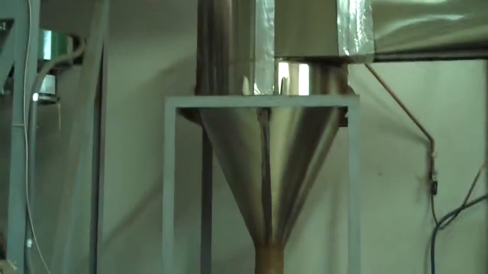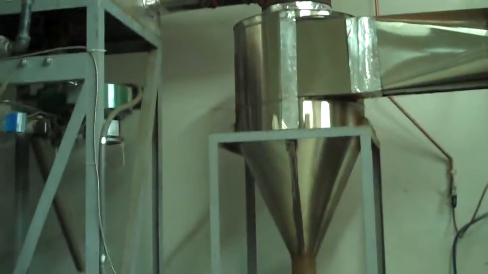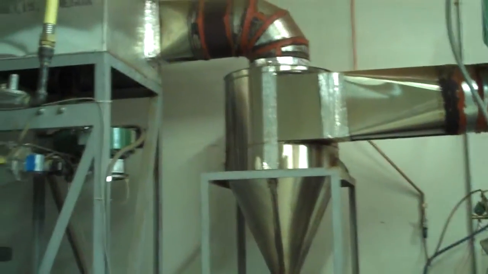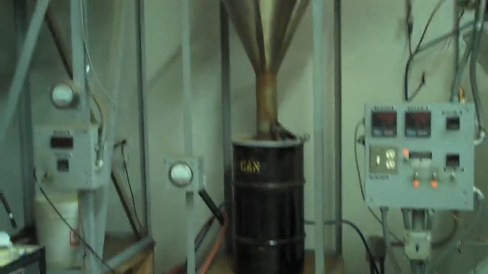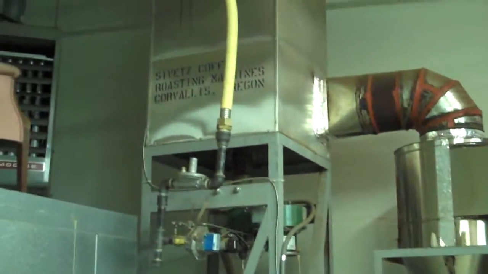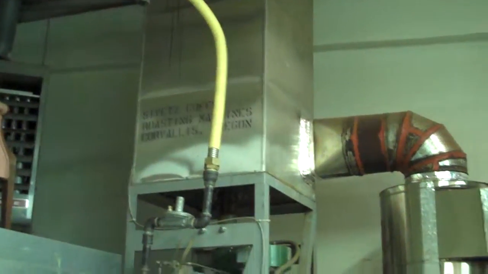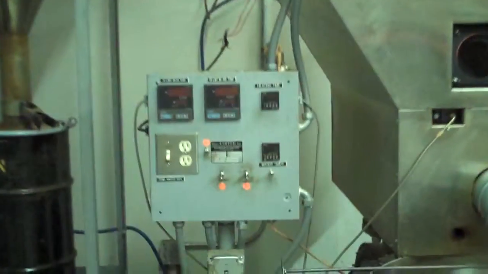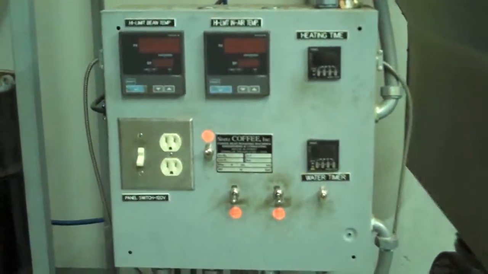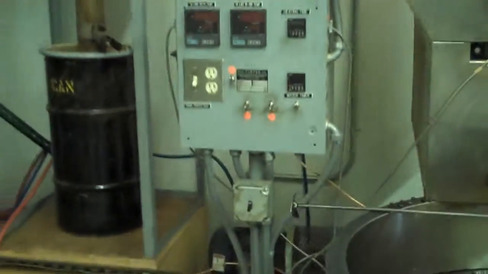I mentioned already this area here is where the effluent air, exhaust air, is going out through, collecting in this shaft cyclone, and then over the top there's the afterburner, which is going to burn off any effluent smoke coming off the roaster. And right here is the control panel, which will give us readouts of the air temperature coming into the roaster and the current bean temperature and what to set it at.